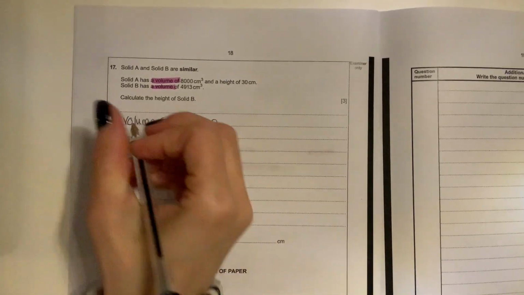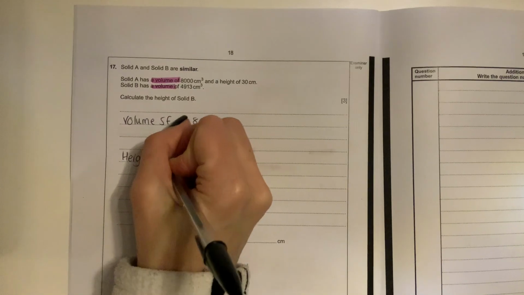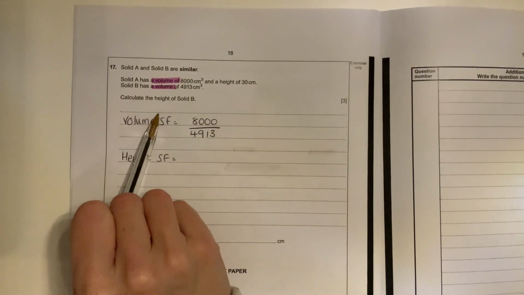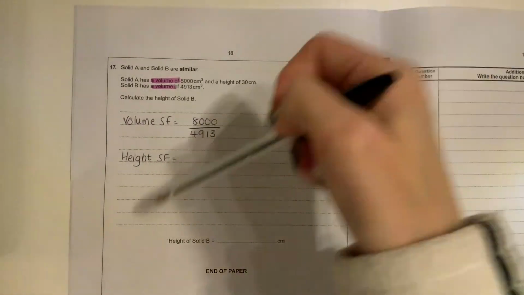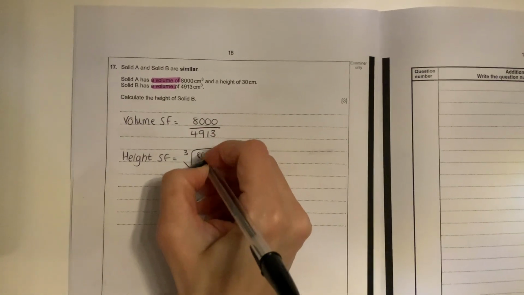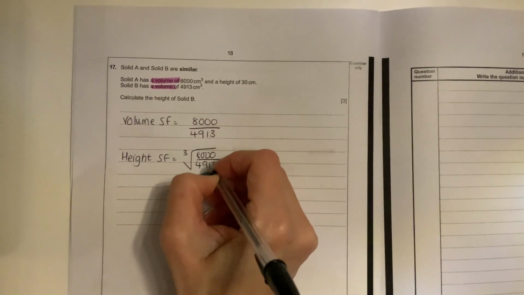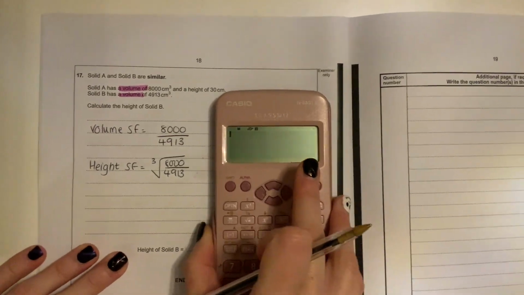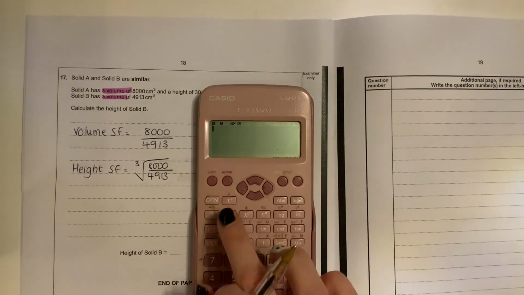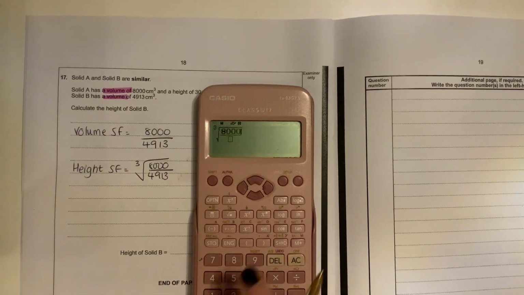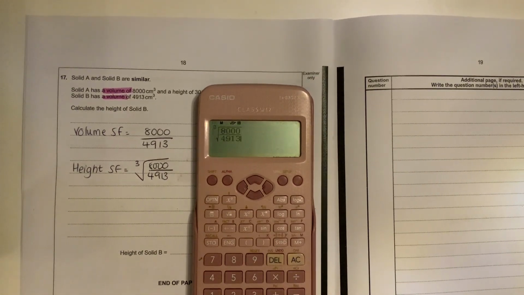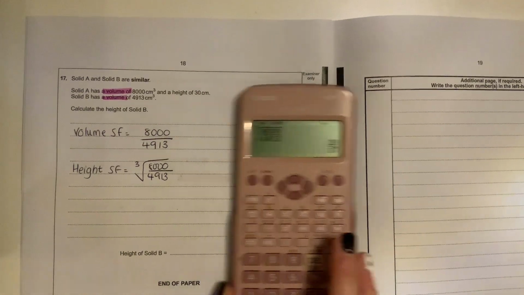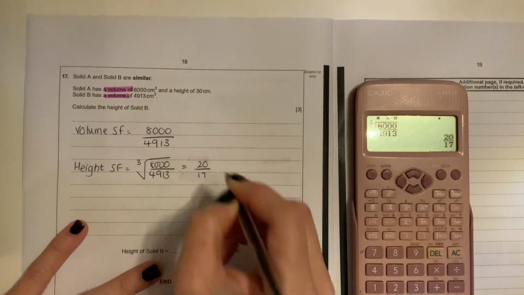What I want to know is the height scale factor. Now the height scale factor is the cube root of this, because we know the volume and volume is cubed, so we would do the opposite, which is the cube root. So it's the cube root of 8,000 over 4,913. I don't know if it's going to work out nicely, so let's have a little look. That gives me not a nice number, but I could put it as a fraction. So it equals 20 over 17.